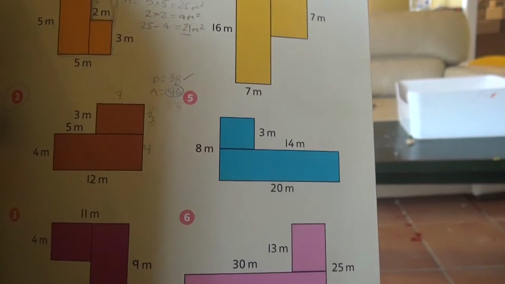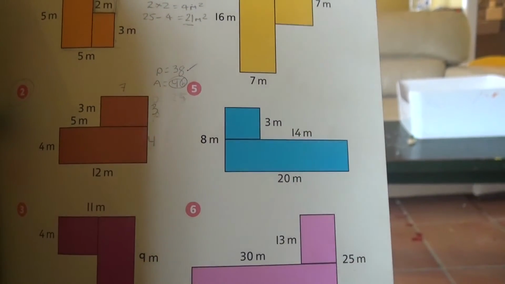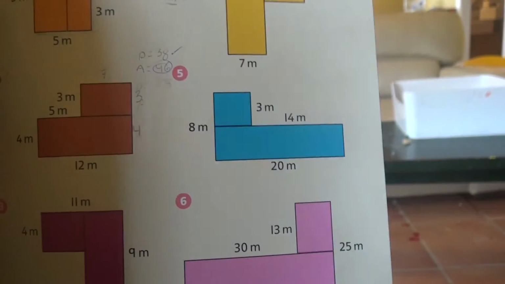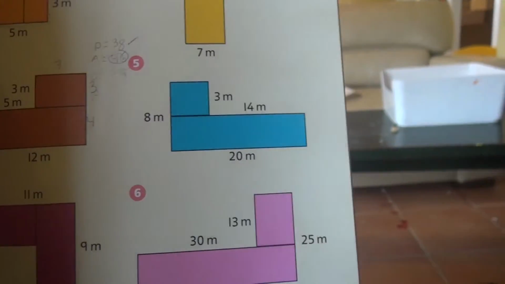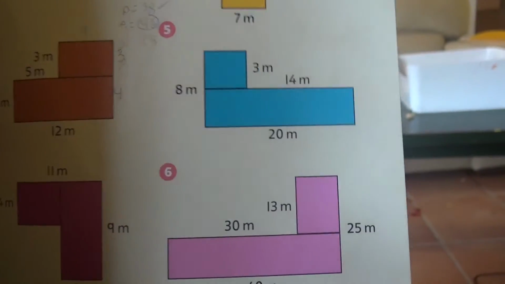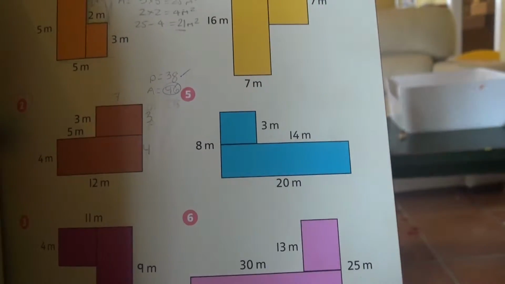Did you find that easy to do? No. Found it a little bit challenging, but you're getting the perimeter right. Area is the one thing that we need to work on with our compound shapes, okay? But we're getting there, making a lot of progress. Well done.